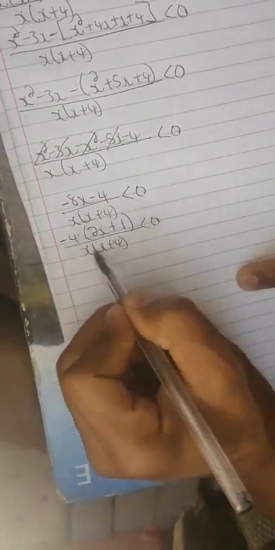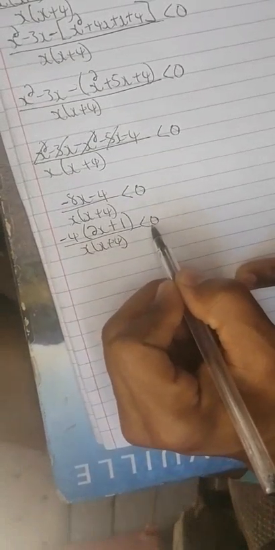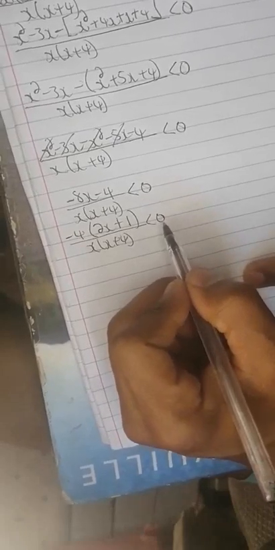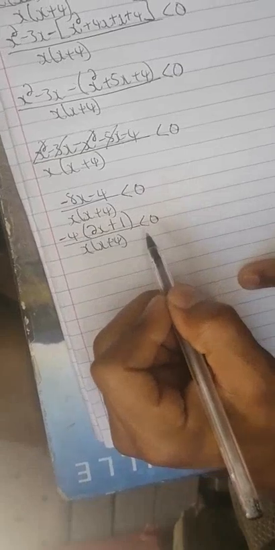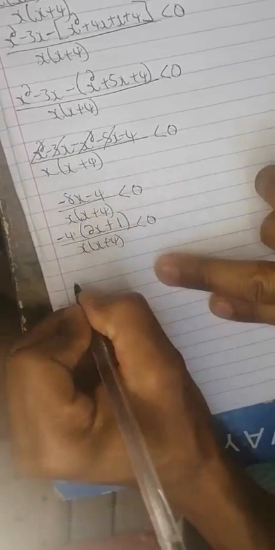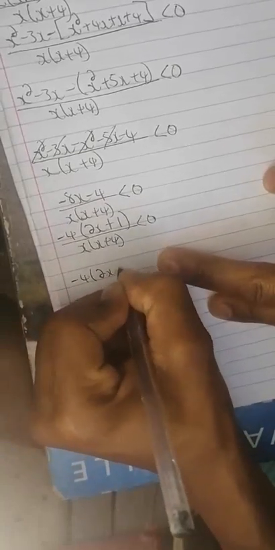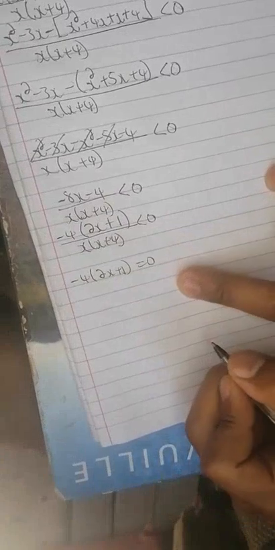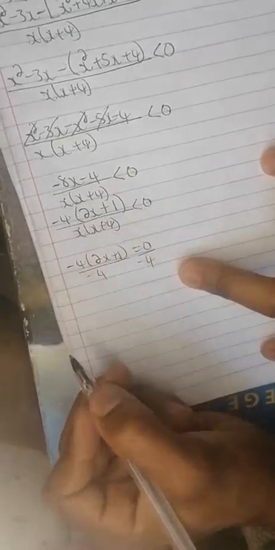So what else do you think we should do when we get into this, if we don't want to take out 4 as a common factor? But that's fine. Let's say this is what we have. Now what is it that we want to do from here? Since all this is less than 0, we're going to calculate what we call the critical values. You remember that. So we're going to take the numerator, minus 4 into 2x plus 1, and equate it to 0. And then from here, look what I can do. I can divide by minus 4 on both sides.